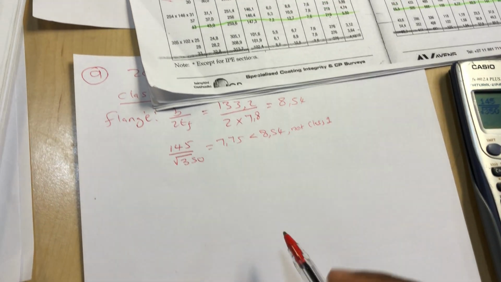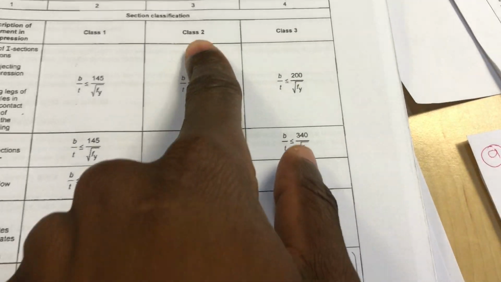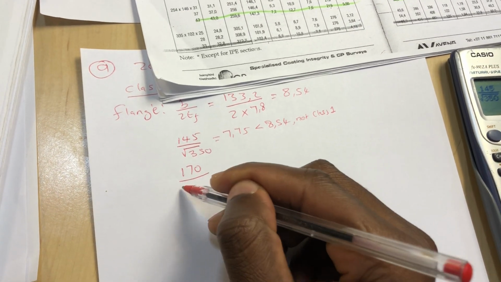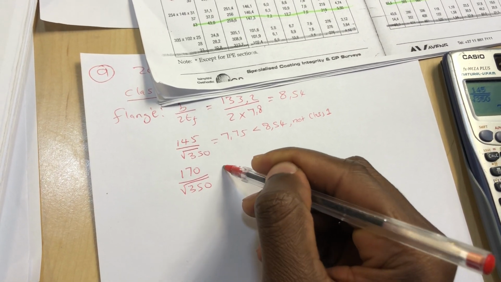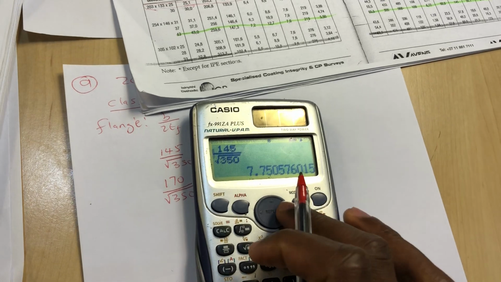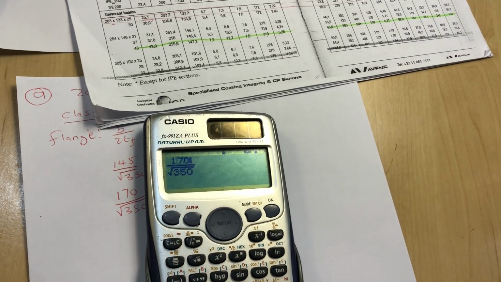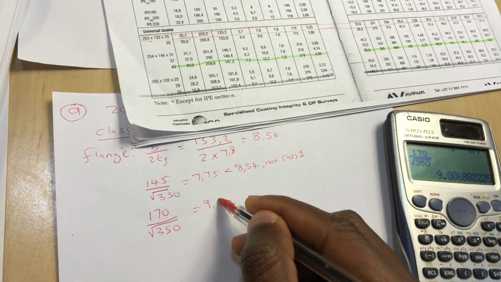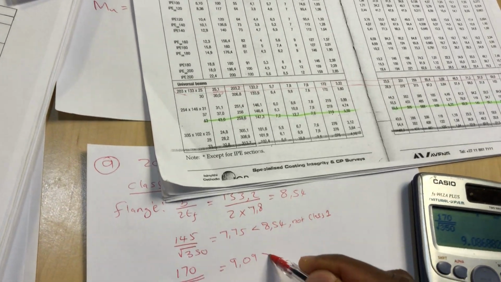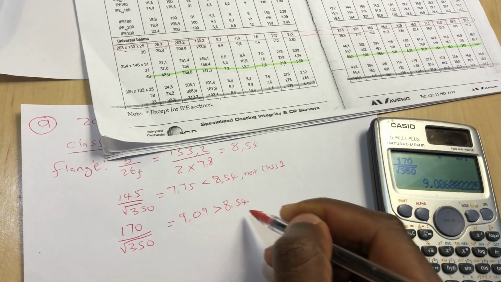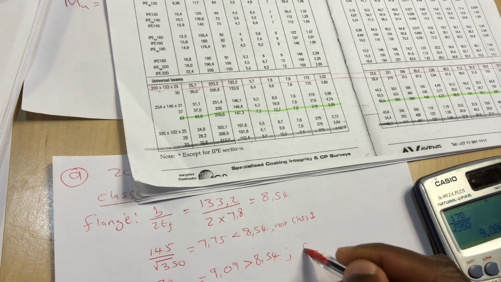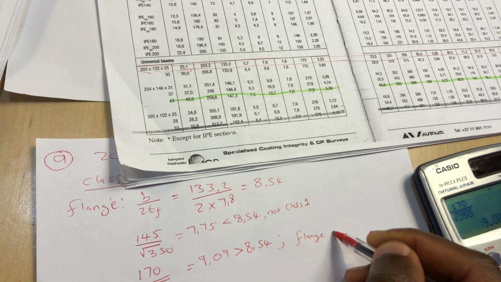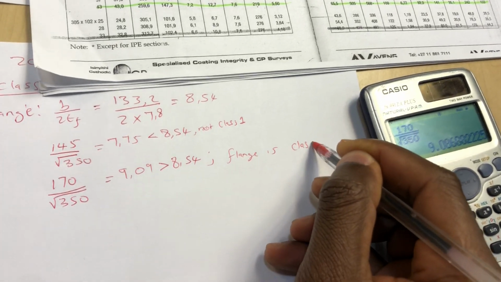You go back to your table and check class 2. Class 2 is 170 over the root of 350. What does that give me? It's 9.09, which is greater than 8.54. So the flange is class 2.